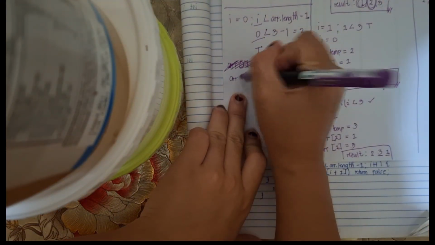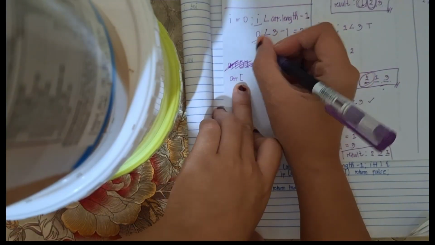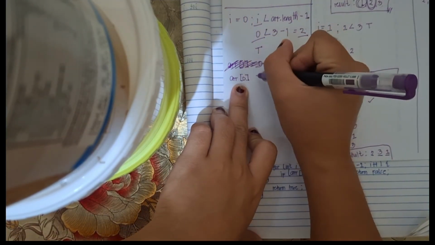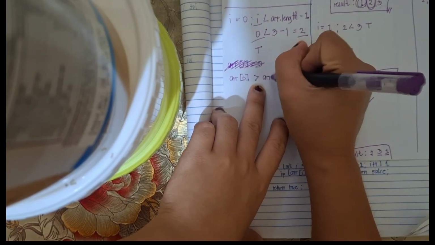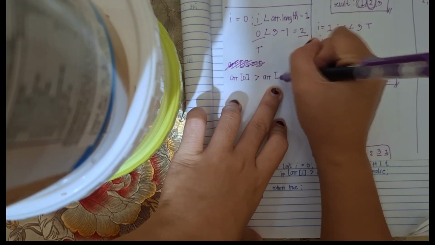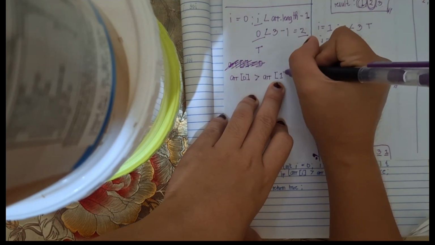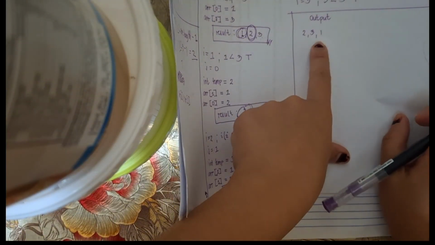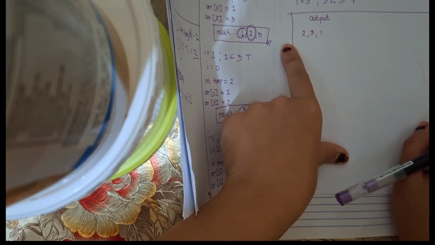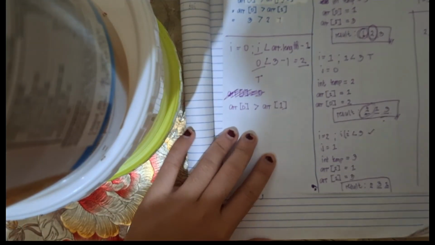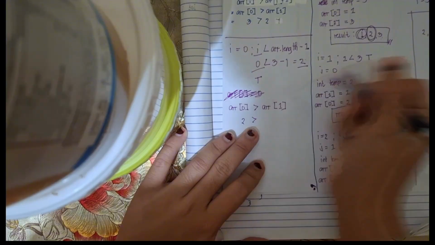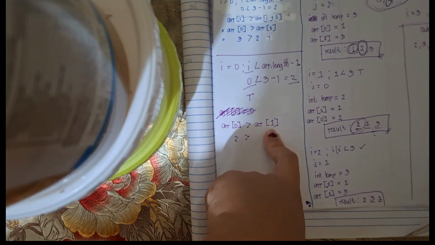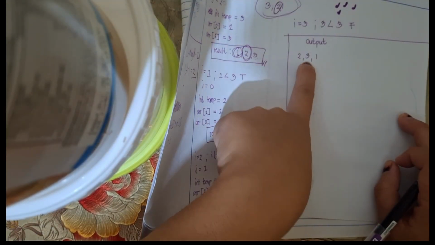So, ang value I sa index is 0, greater than ang 0 plus 1 is 1. So, ikuan nato dire sa atong output, which is ang index 0 niya, ang value niya is 2. So, 2 ba daw is greater than index value sa array 1. So, ang index value sa atong array 1 dire is 3.